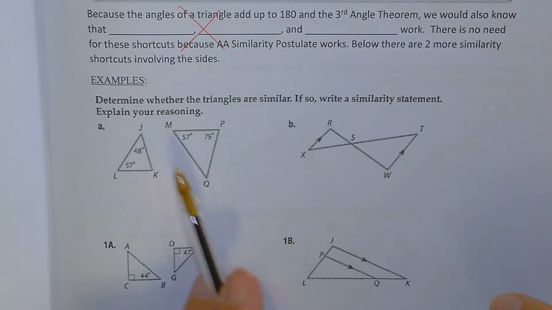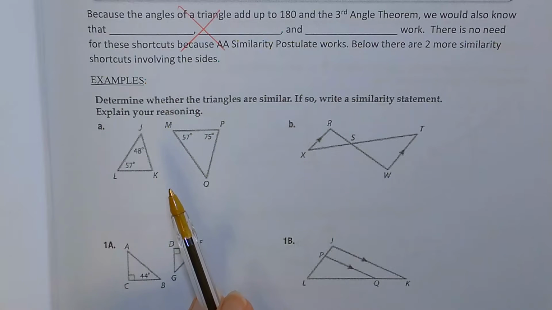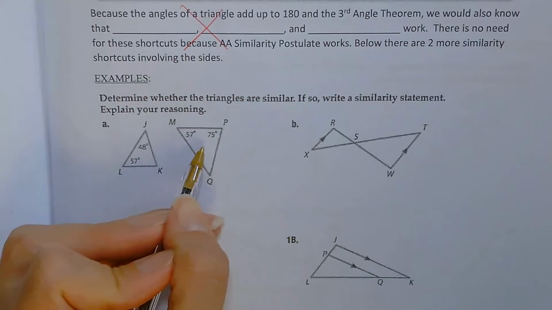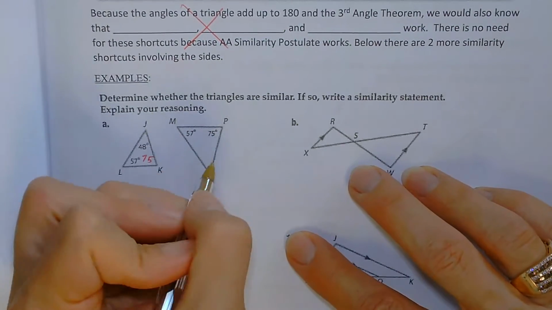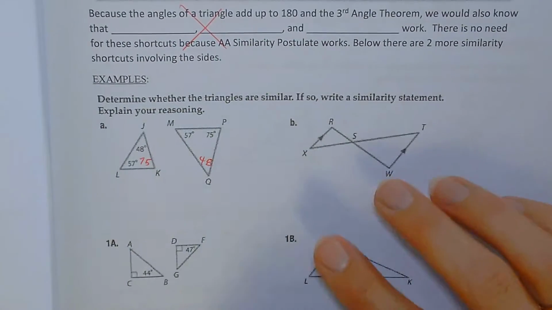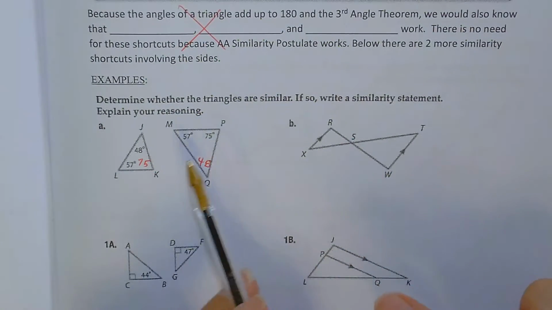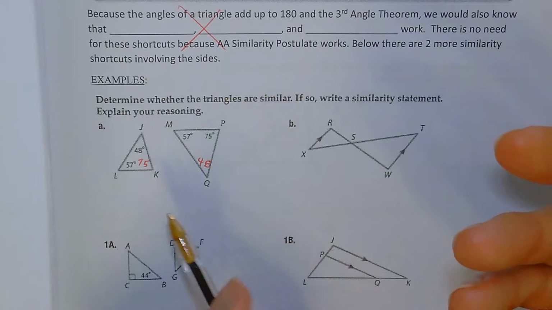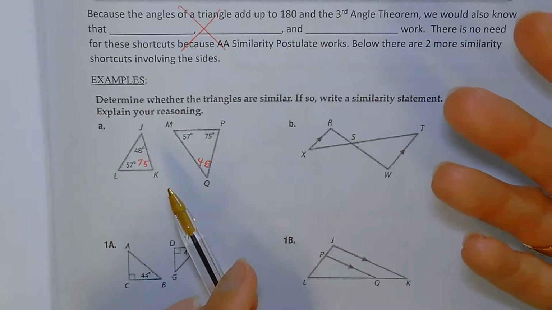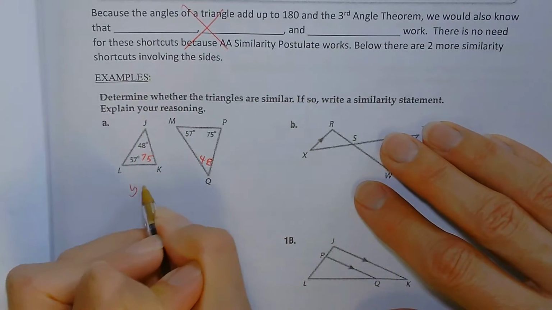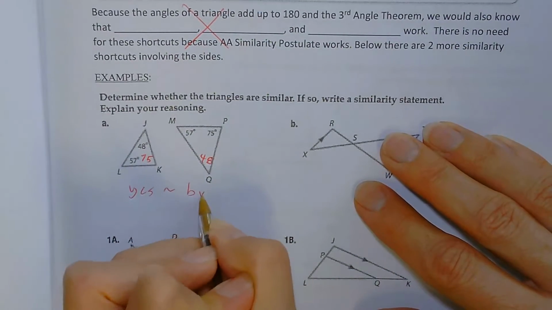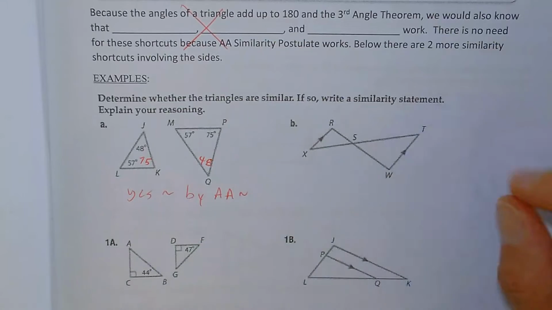If you are given 2 triangles and you are trying to decide if they are similar, what you would do is subtract these angles that you have from 180. I've already done that for you, and I'm going to put these here. When I do that, I notice that all of my angles match. That's enough in a triangle to say that they're similar, not in any other polygon, but in a triangle. So these would be, yes, they're similar by AA similarity.